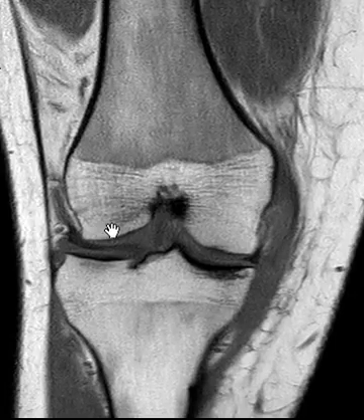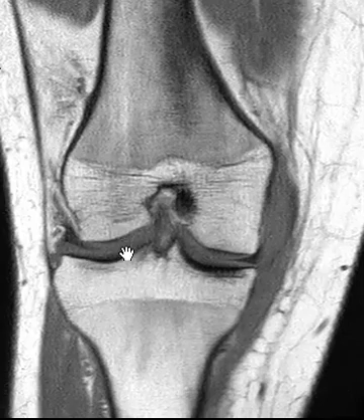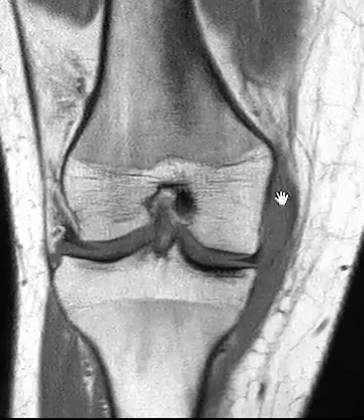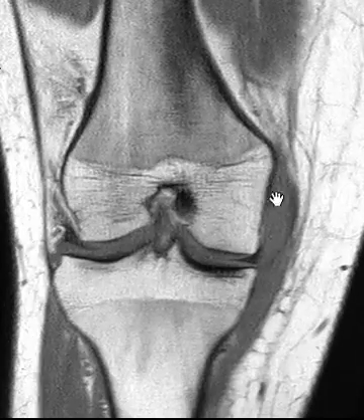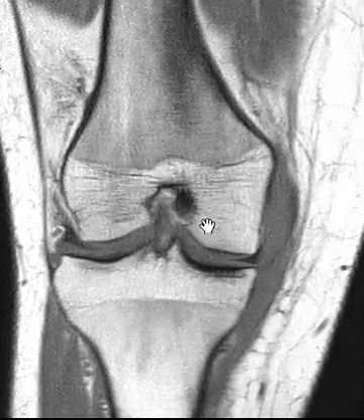So this is a 16-year-old patient. The last one was 18, and they have a very similar mechanism of injury. We see this thickening along the medial joint line. This is the medial collateral ligament. The images are a little blurry from motion.